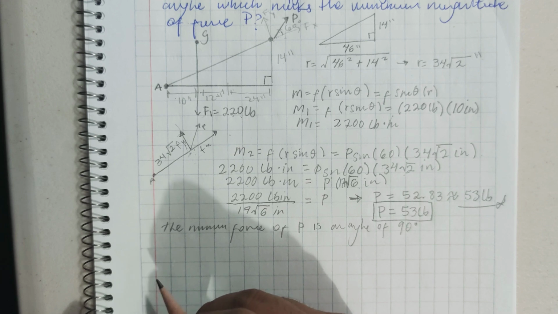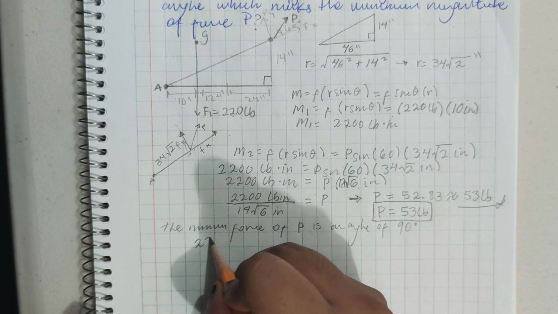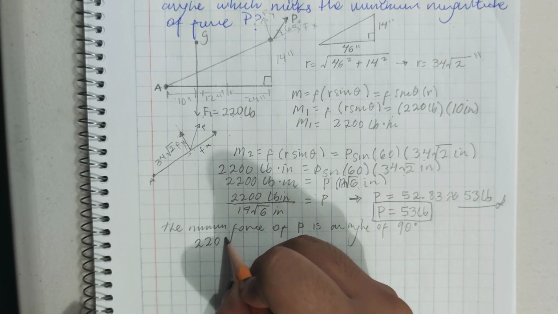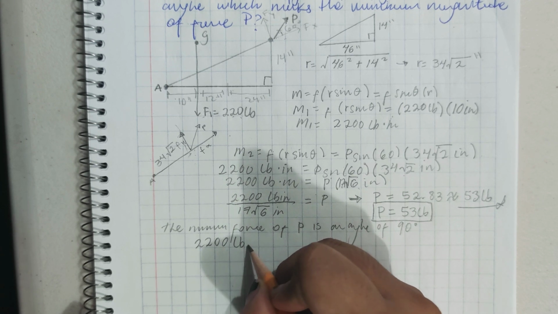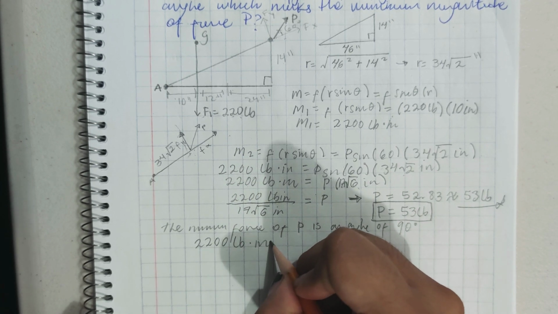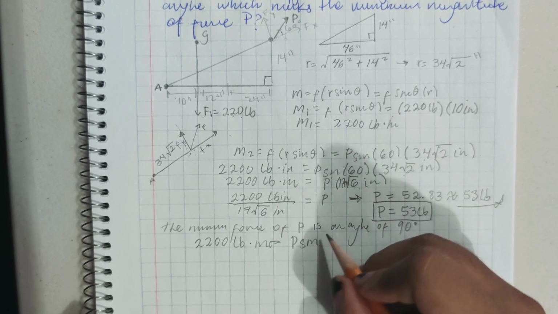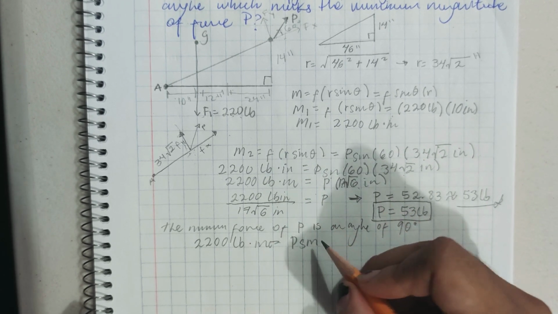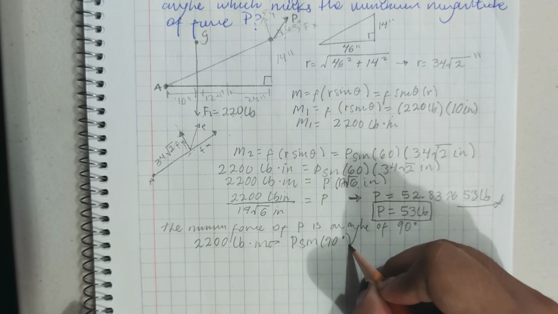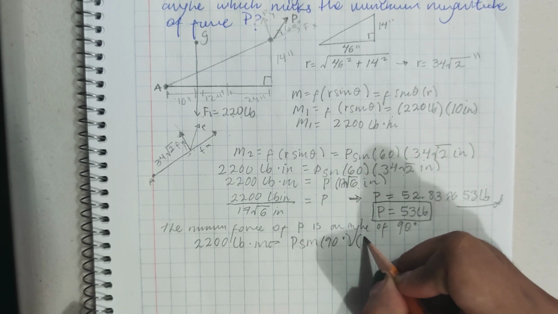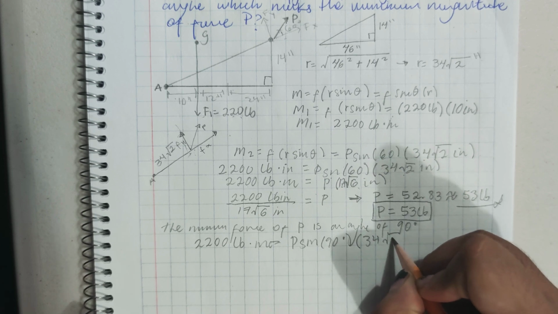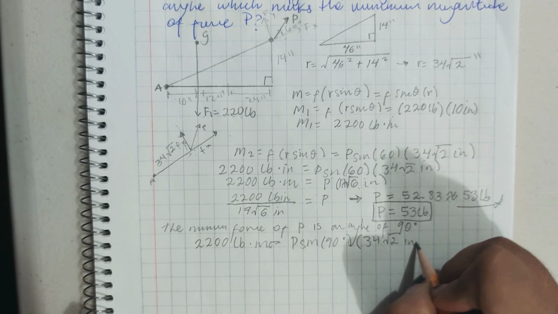Now we can say that 2,200 pound-inches is equal to P sine of 90 degrees multiplied by 34 square root of 2 inches.